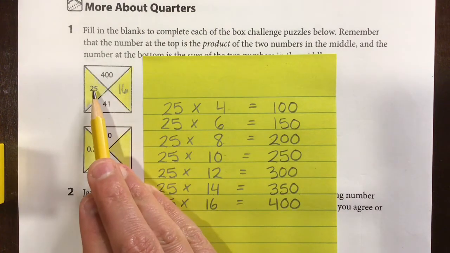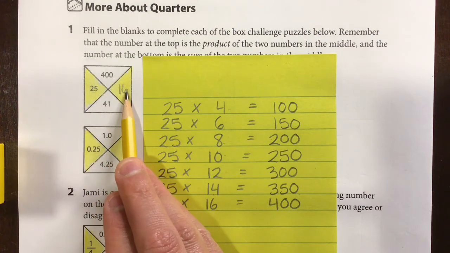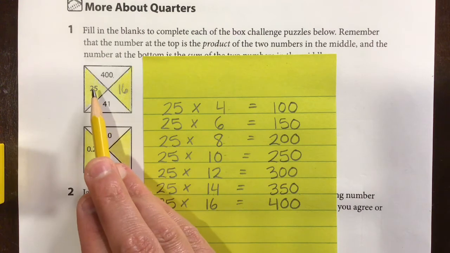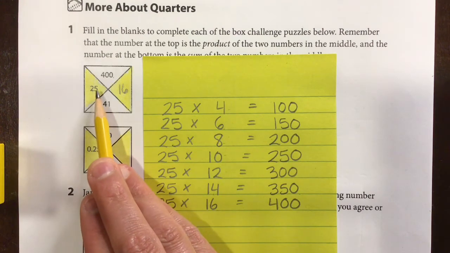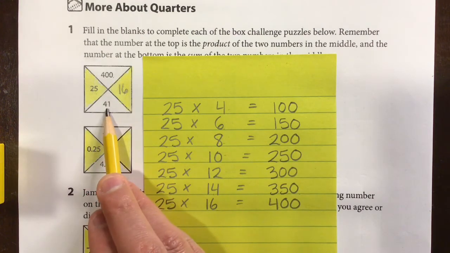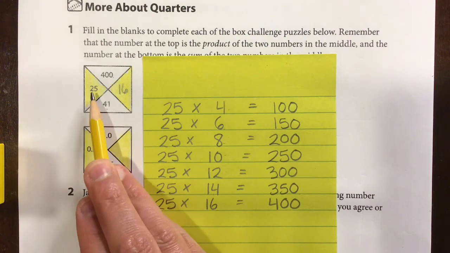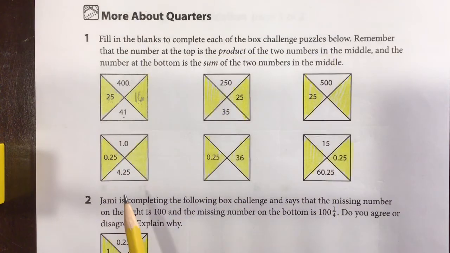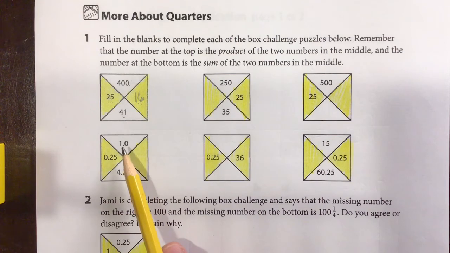Now remember, left times right equals the top number. Now to figure out the bottom, it should be 25 plus 16 equals 41. Okay, let's focus on the box challenge below. Now this one is probably pretty easy. This is 0.25 times what equals 1.